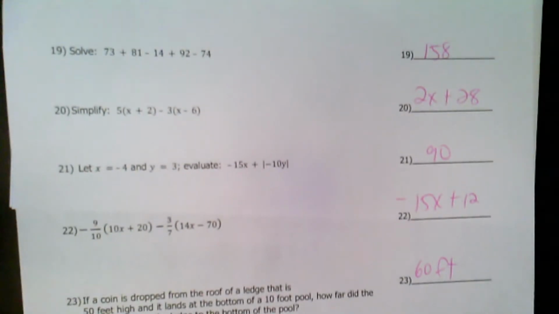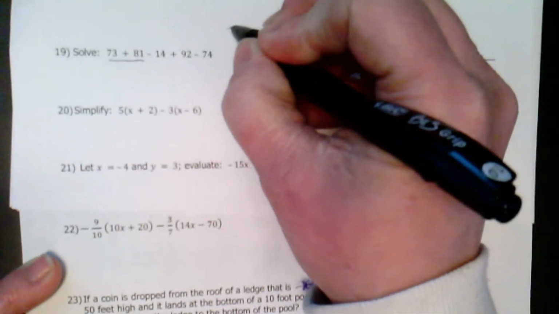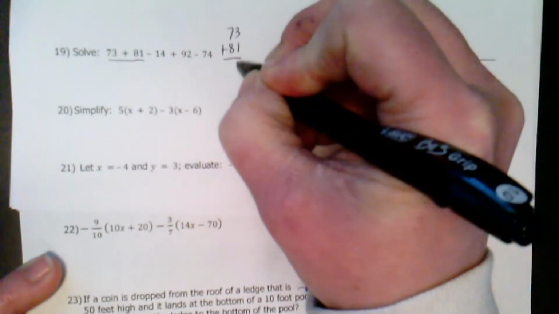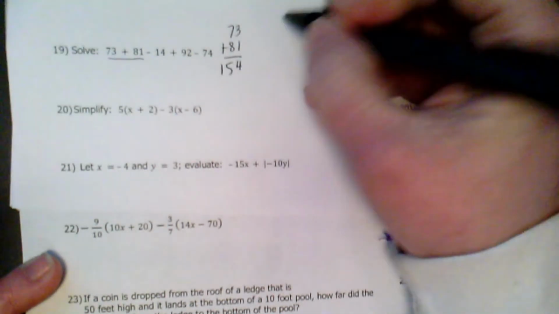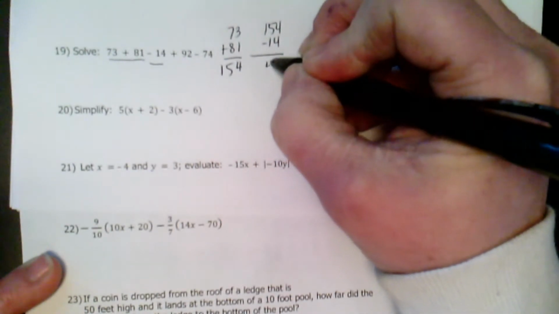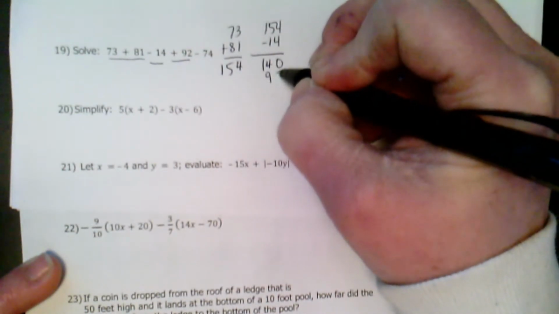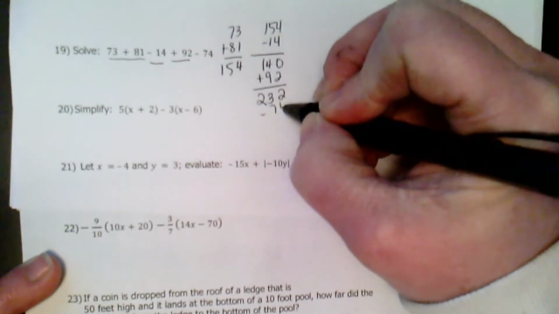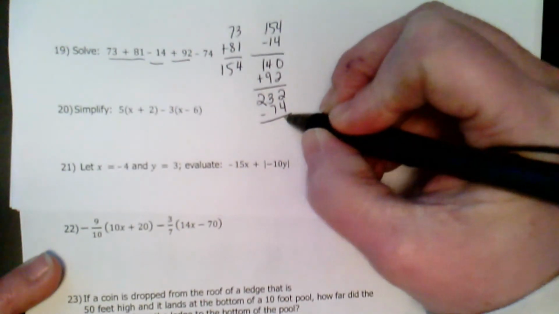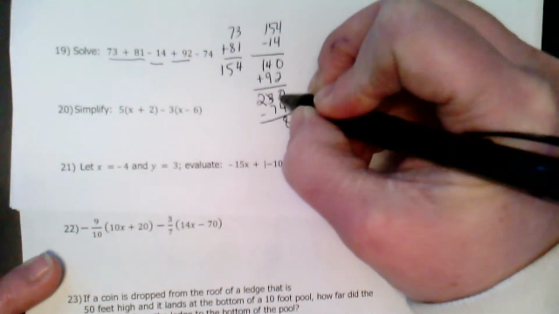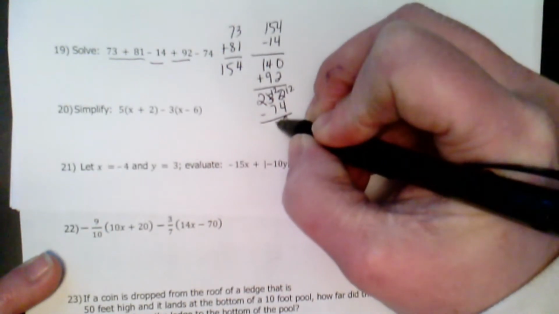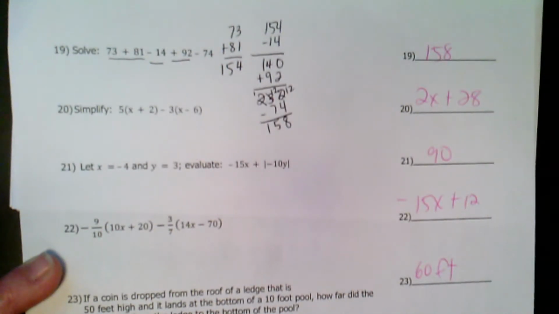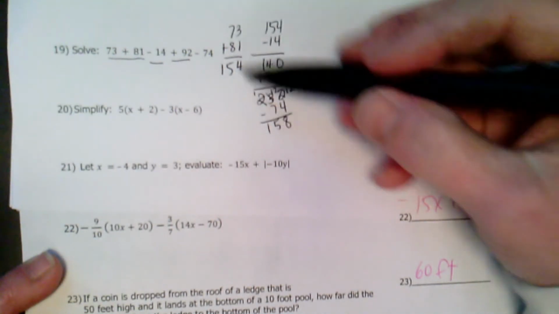Number 19. Best thing to do is left to right. So we're going to do 73 plus 81 first. Take away 14. Add 92. And subtract 74. And we get 158, and it's positive. We never went below 0.